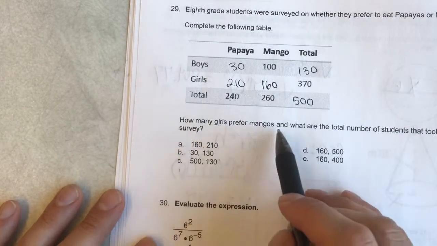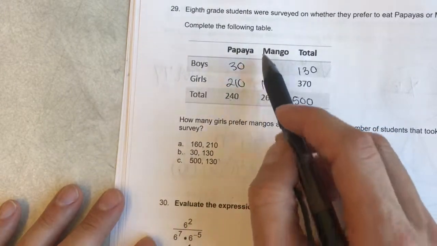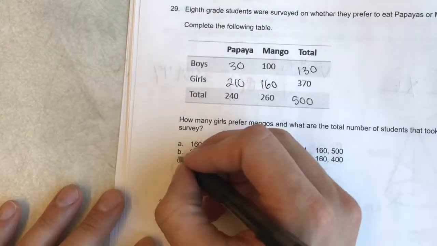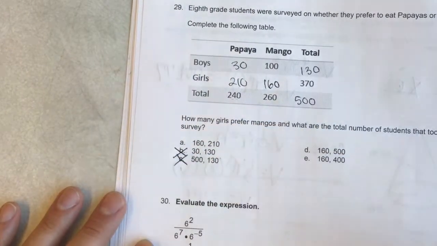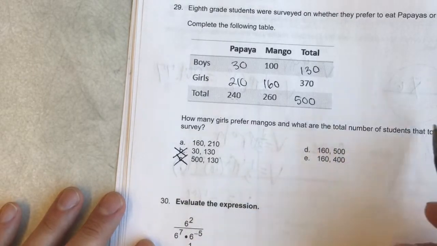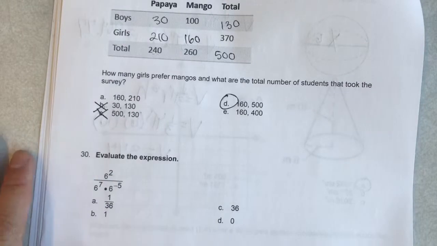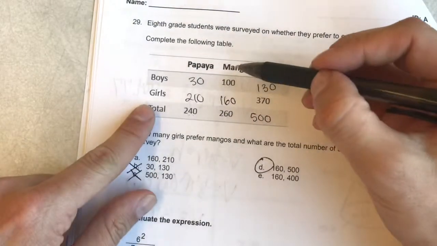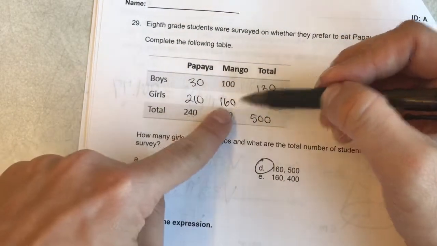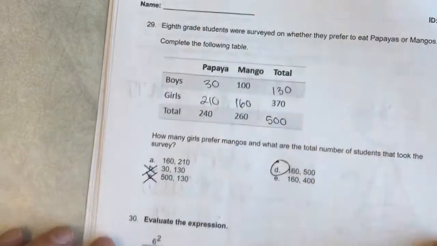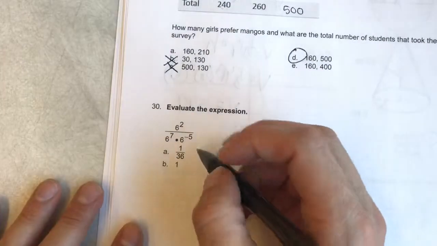How many girls preferred mangoes? 160, so it's not you and it's not you. And what are the total number of students that took the survey? 500, so it's you. Cool. Girls, mango, total, done.